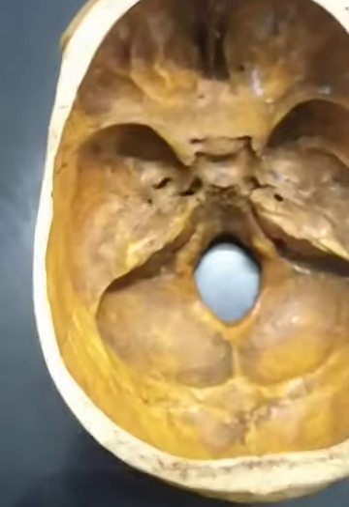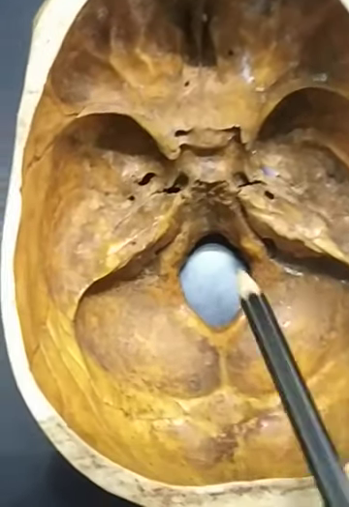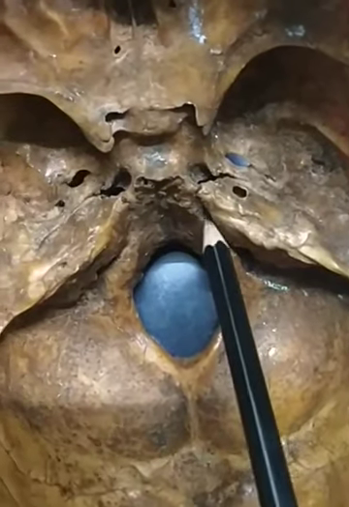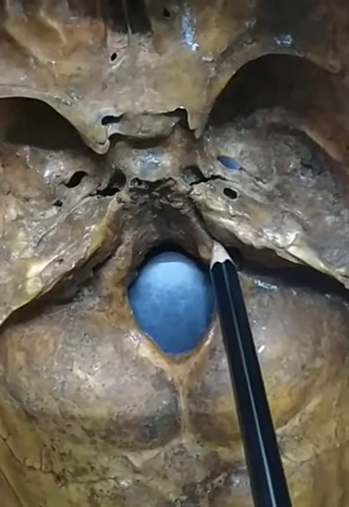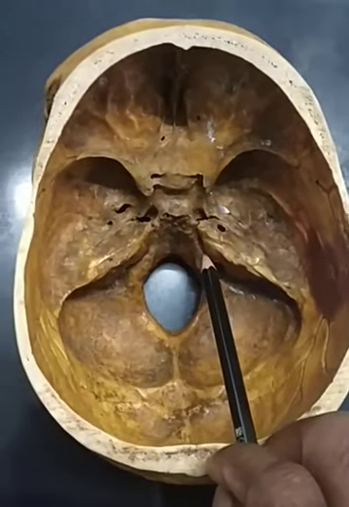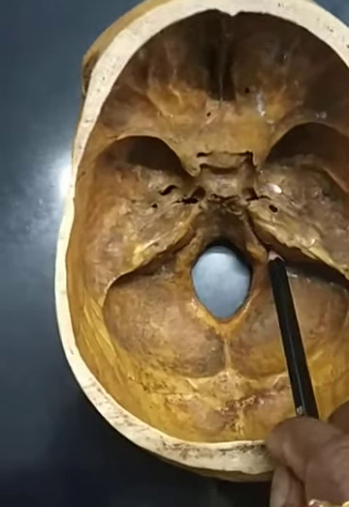Next, see the jugular foramen. In the anterior part, the inferior petrosal sinus is in relation with this, and the meningeal branch of the ascending pharyngeal artery is passing. Whereas the middle part is there.